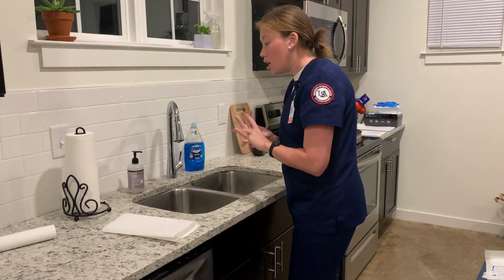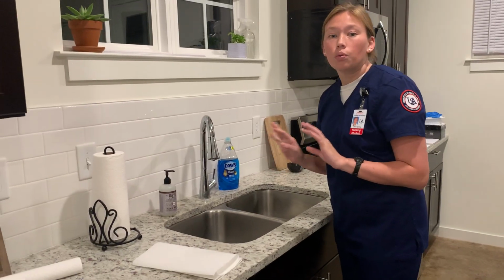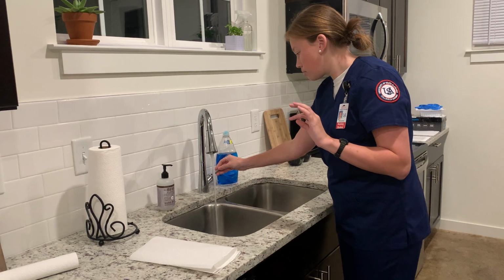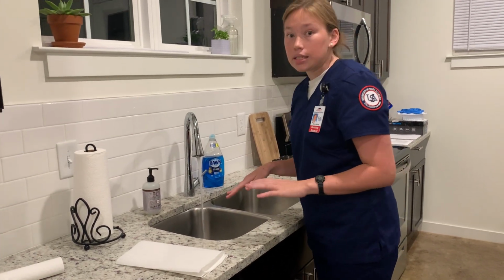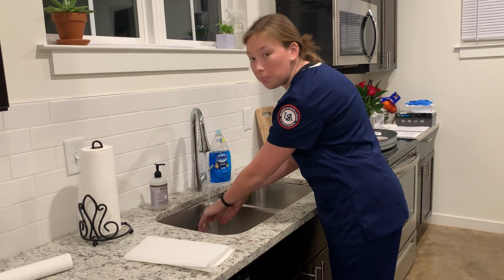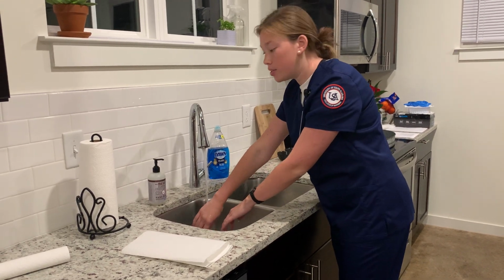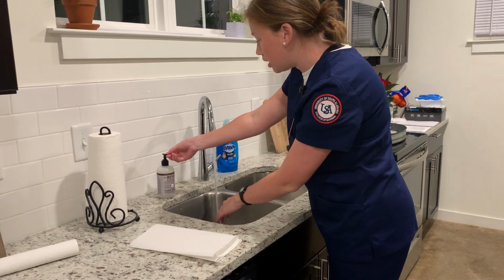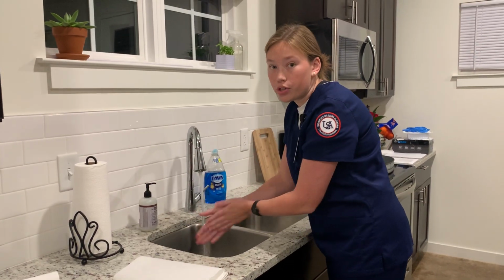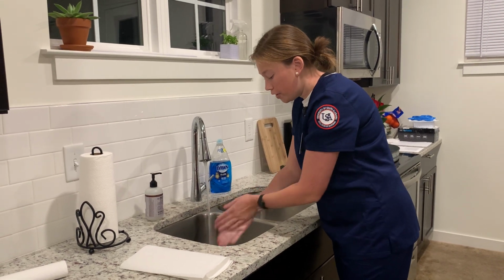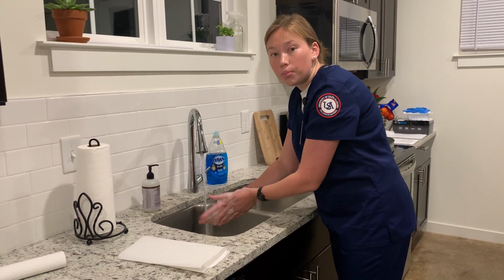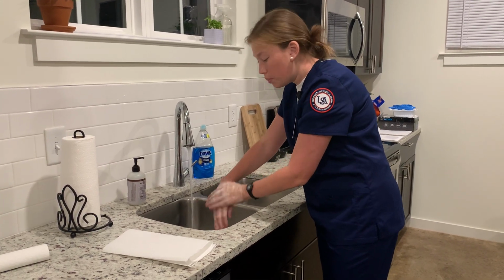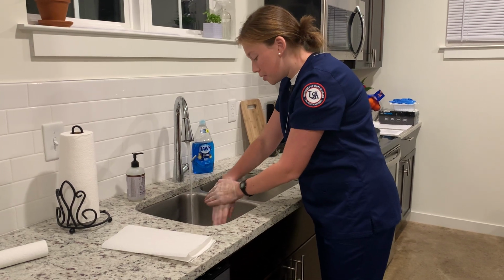So now I will carefully turn on the water, being sure that it will not splash me. I will also make sure it's a warm temperature. And then I will wet my hands. I am now going to keep my hands and my forearms underneath my elbows, and I will apply 3 to 5 milliliters of antimicrobial soap. I will start to lather for 15 to 20 seconds in circular motions on my palms and the backs of my hands. I will get in between my fingers and under my nails.